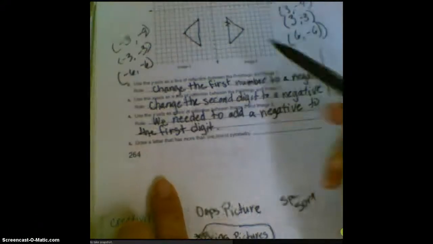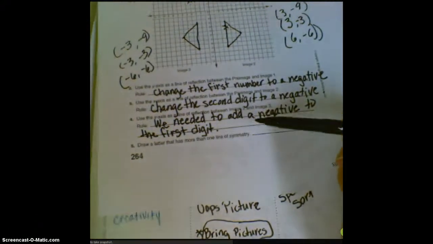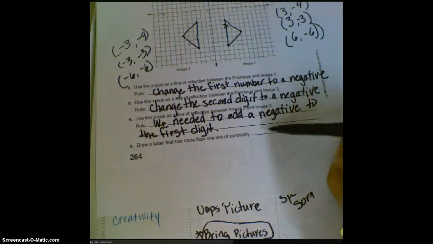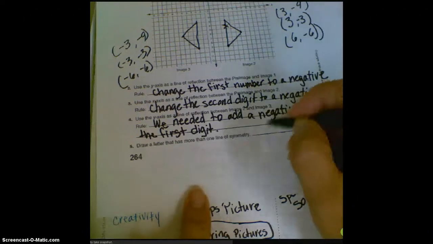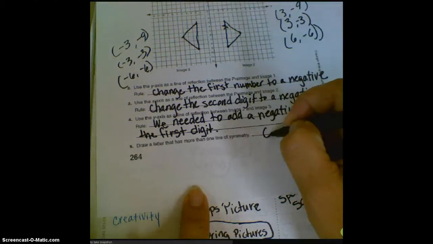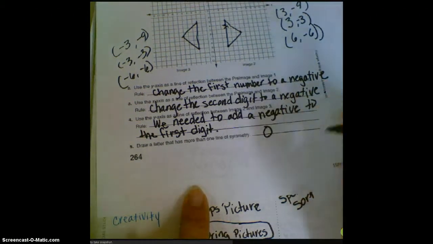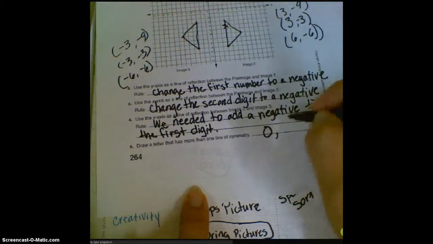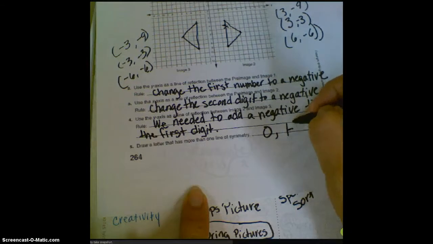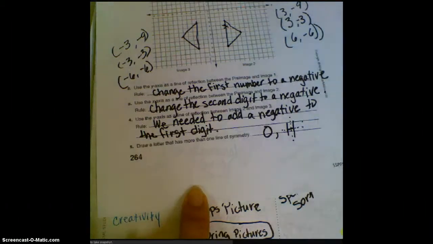And next it says draw a letter that has more than one line of symmetry. So anywhere on here we can draw a letter that has more than one line of symmetry. Well, an easy one is O because it has multiple lines of symmetry. Another one that has a couple of lines of symmetry, let me think, an H has a couple of lines of symmetry because you can go straight this way or you can go straight down, and I bet you can come up with some other ones that have 2 lines of symmetry.